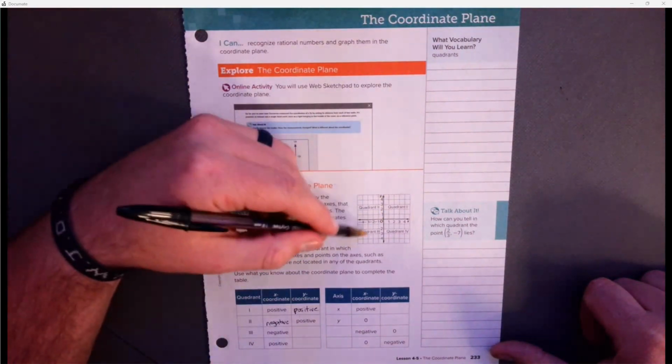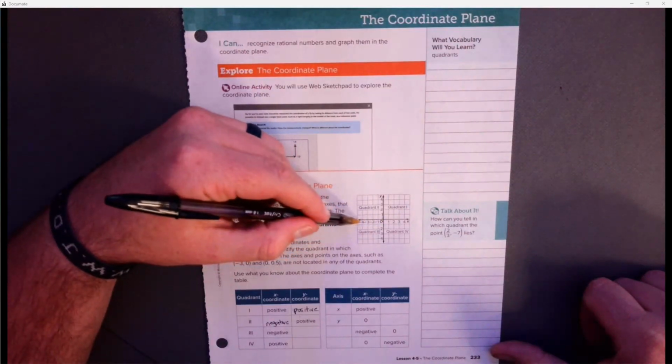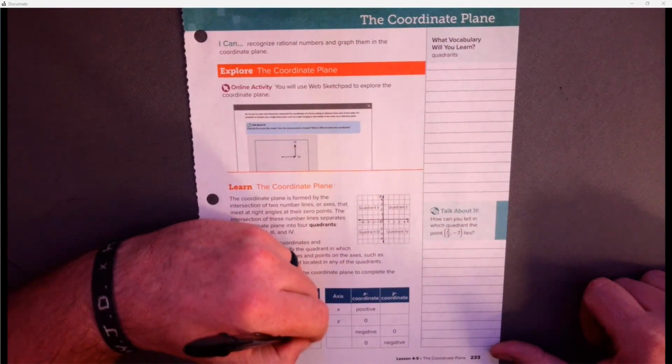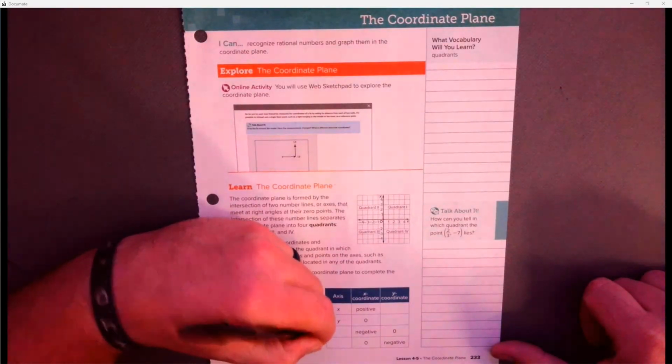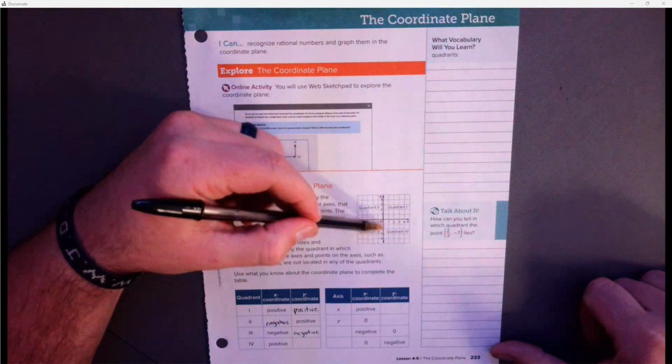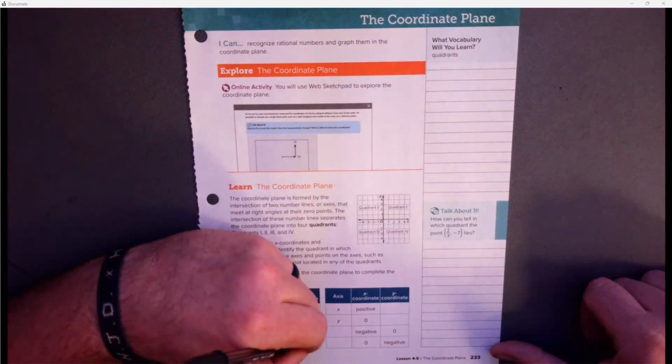Quadrant 3, the x is negative, and the y is also negative. And in quadrant 4, the x is positive and the y is negative.